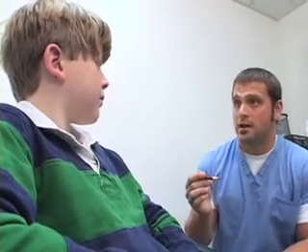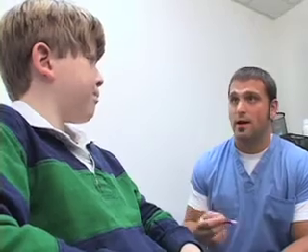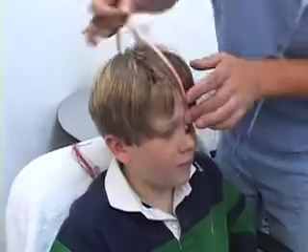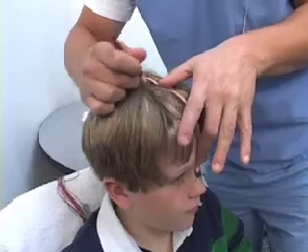I have to measure your head with this tape measure. During the setup, our caring and highly skilled technologist will educate you on the process and answer your questions about this safe and painless procedure. First, the head is measured and marked to ensure proper electrode placement.